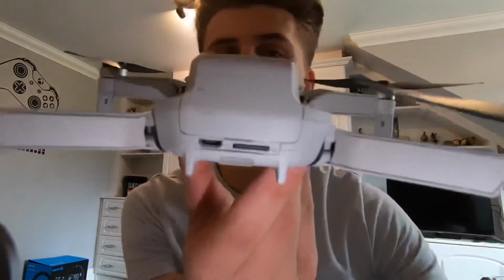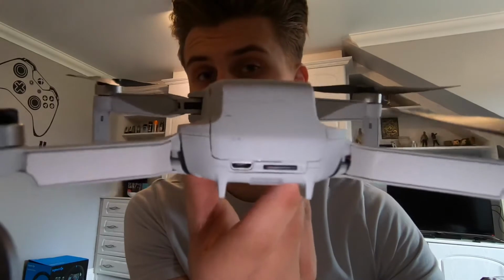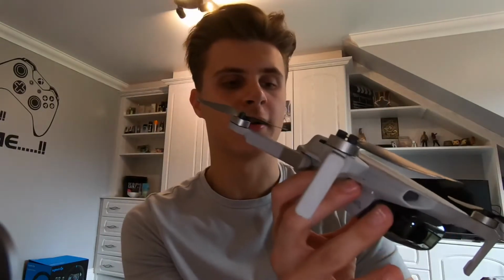They still work. There's no damage really to it at all, apart from, I don't know if you can see, a few scuffs on the back of the drone. But that's fine.